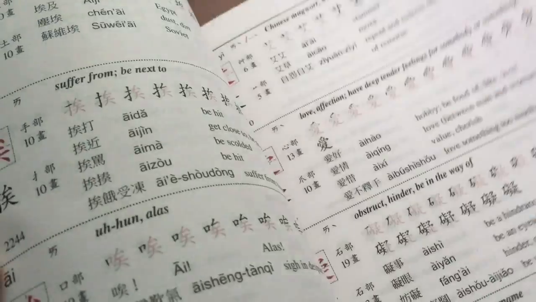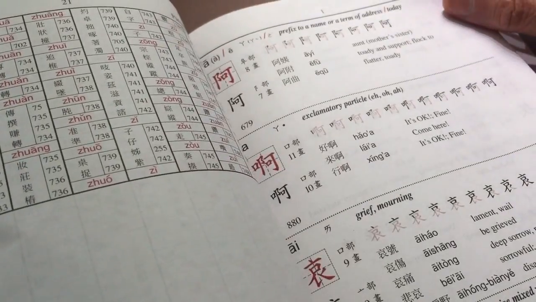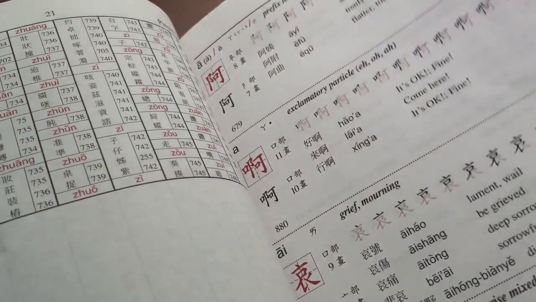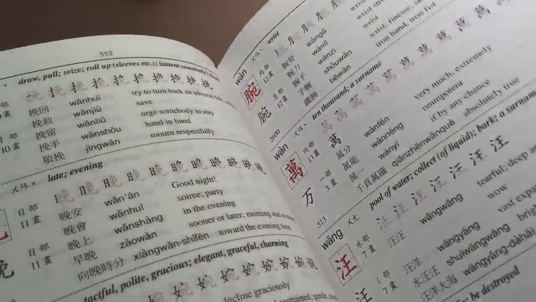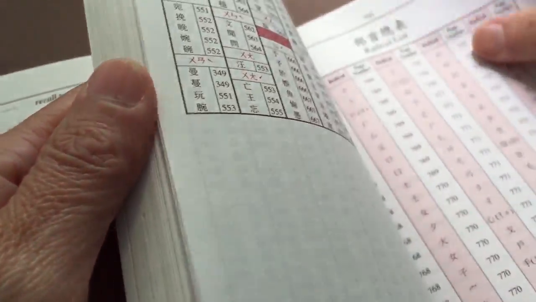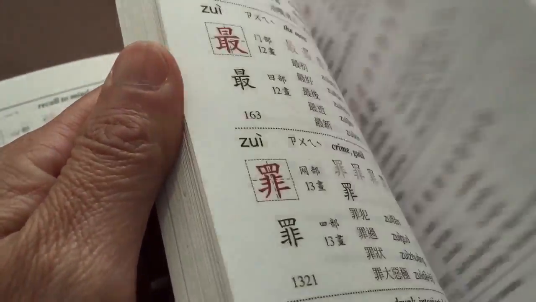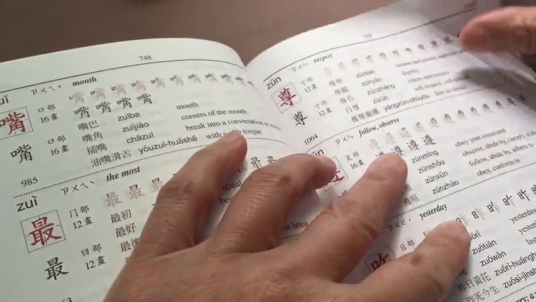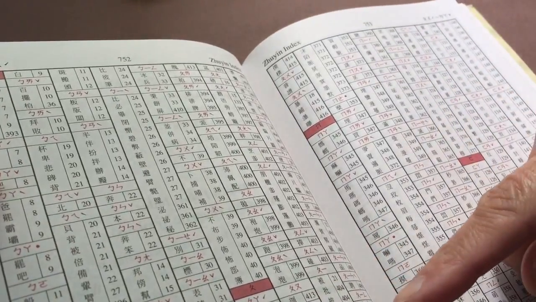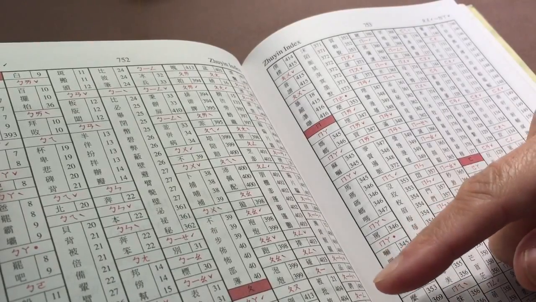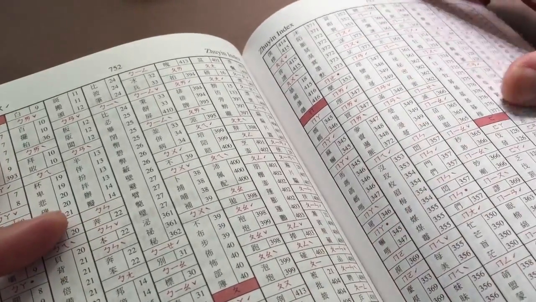But the problem is sometimes you do not know the sound of a particular character. This way you use radicals. At the end of the dictionary, there are radicals. There are several ways of finding a word. This one is 注音符号, I do not know it.